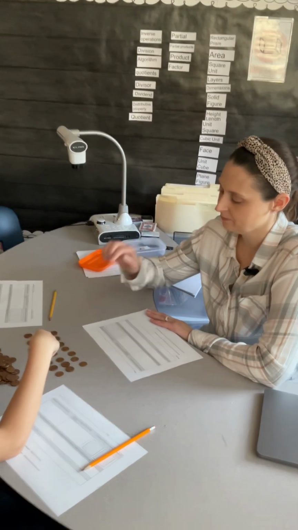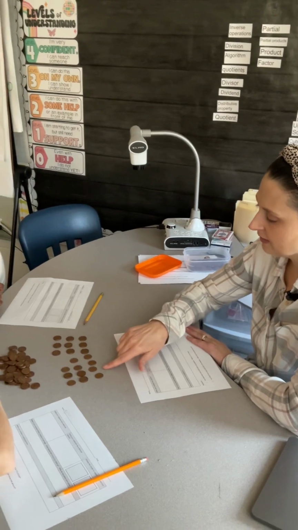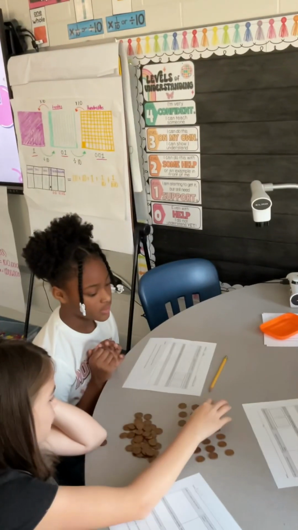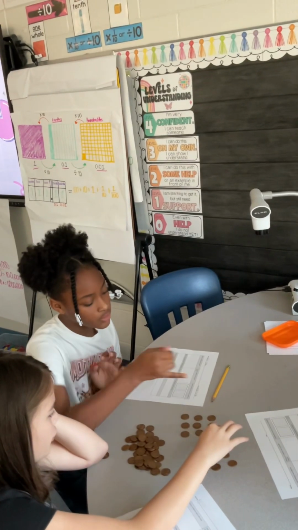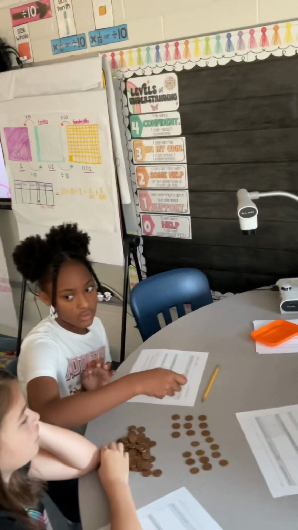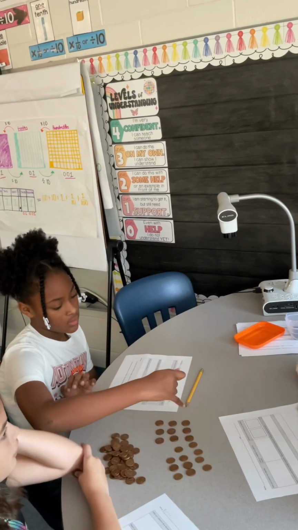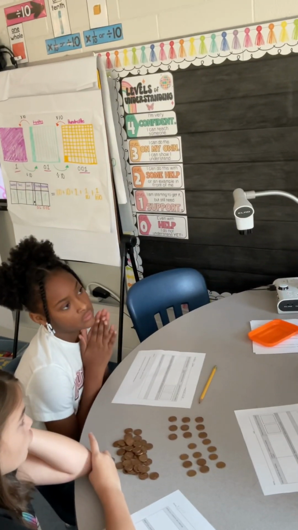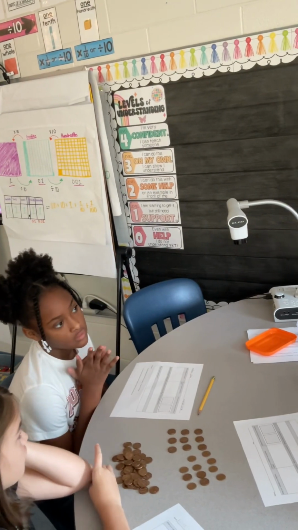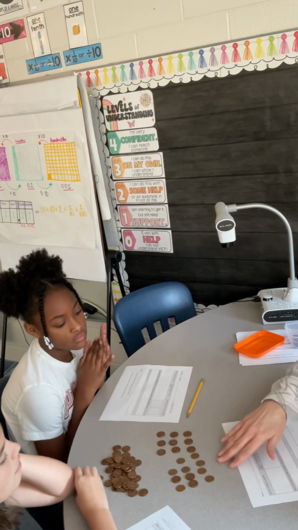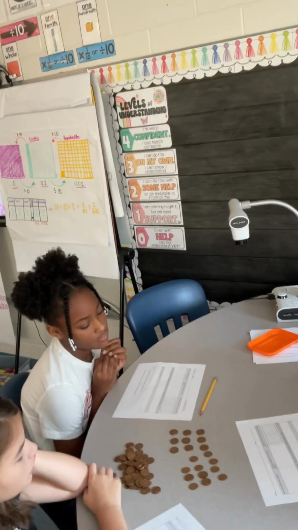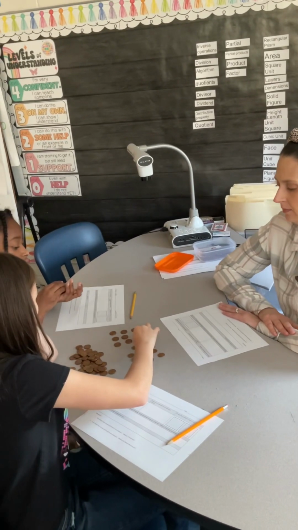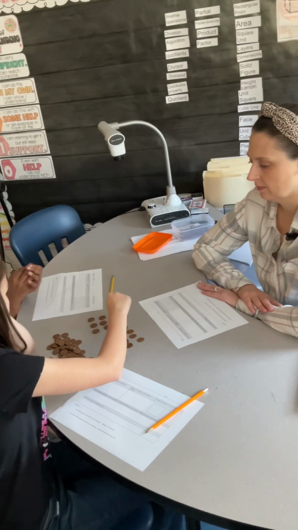Keep that in your head. Tell me how you're organizing your collection. We're doing three rows. We have 3 rows of 7. Okay, so is that going to be the most efficient way you could organize it? No. What might make it a little easier? Like if we could group it up. Yeah, we could maybe do 3 of 3.